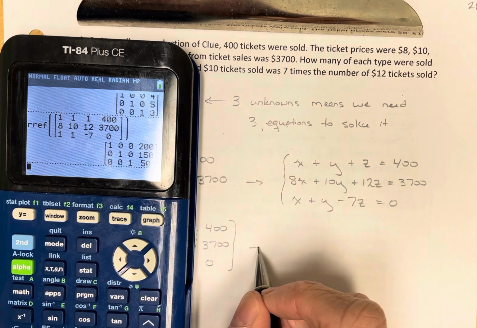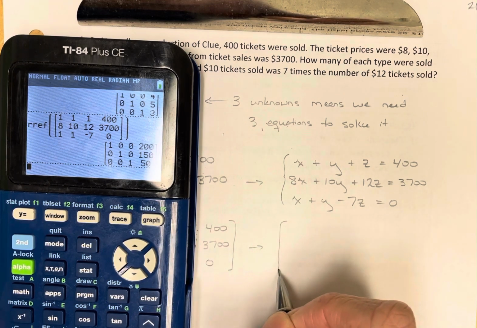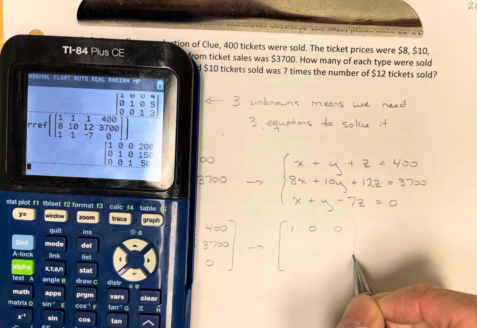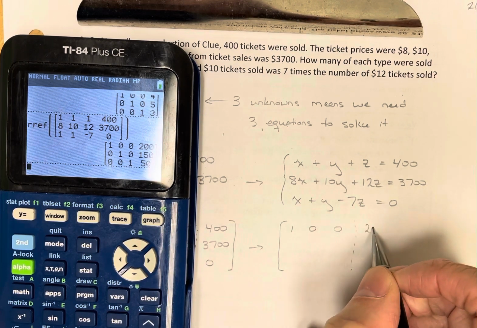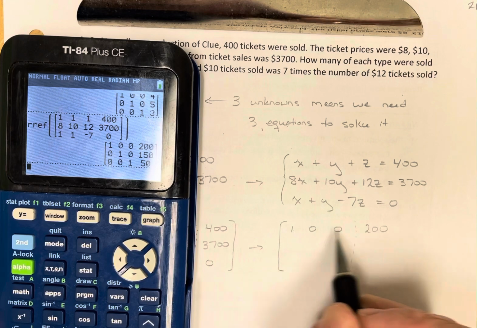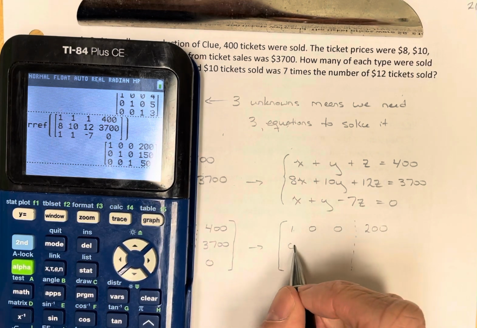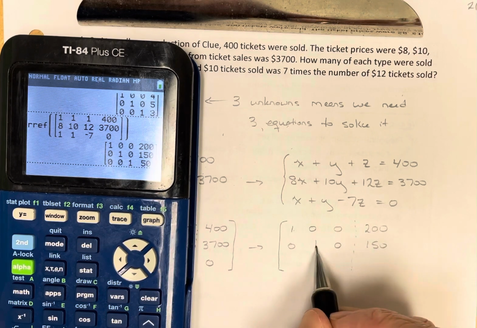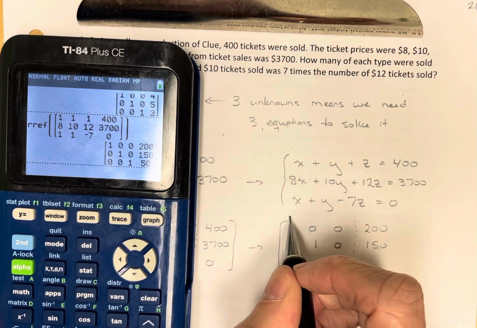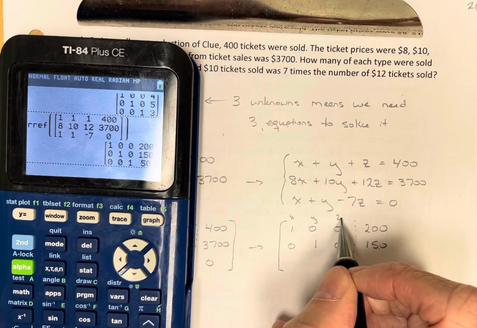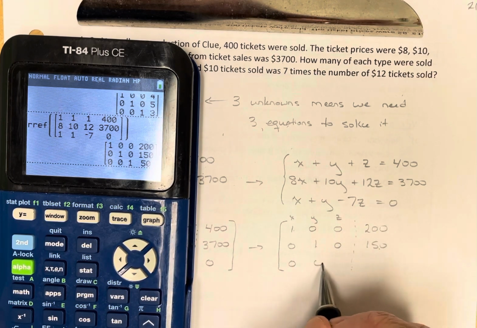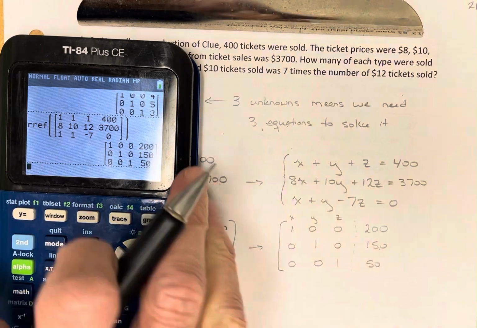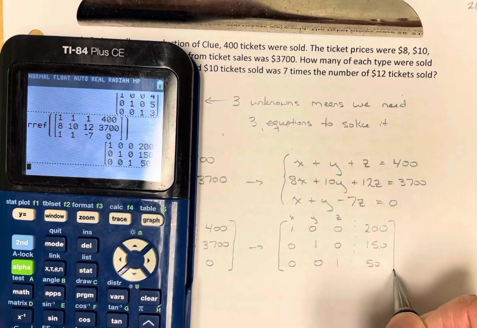what I was hoping for, a 1, 0, 0. And again, always a dotted line, 200. So x equals 200. A 0, 1, 0, 150. So y equals 150. Remember, these are x, y, z columns. And then a 0, 0, 1, 50. So z is equal to 50.